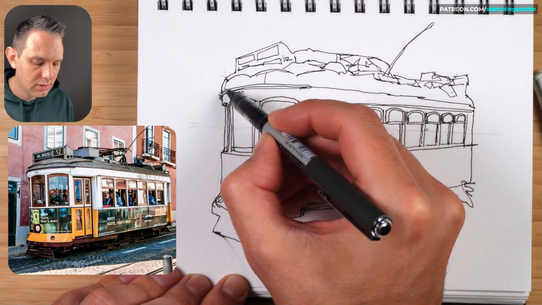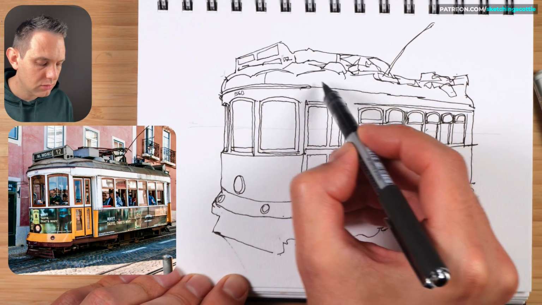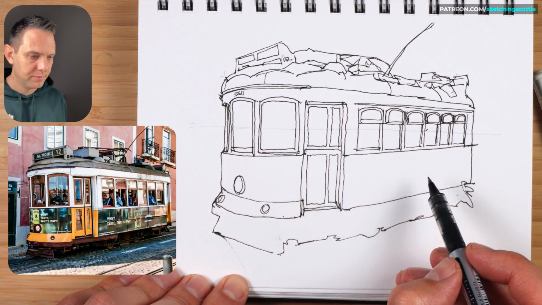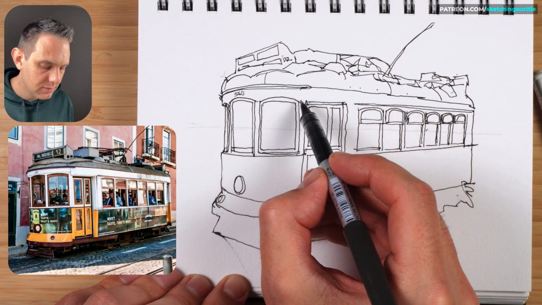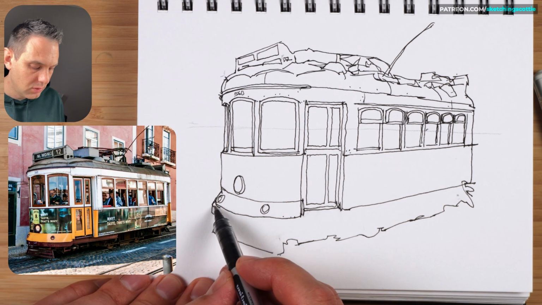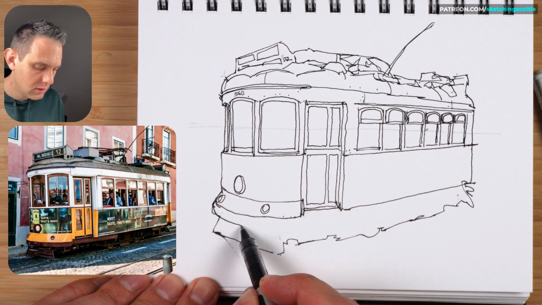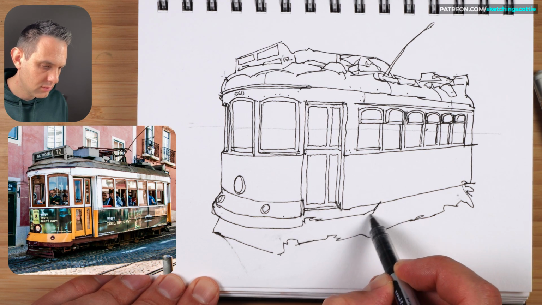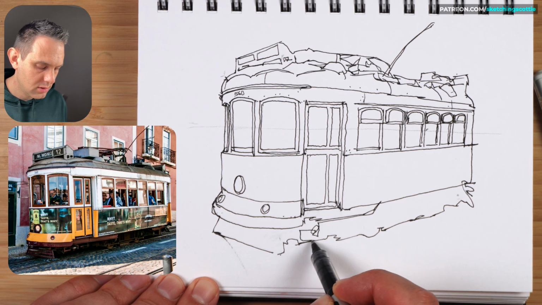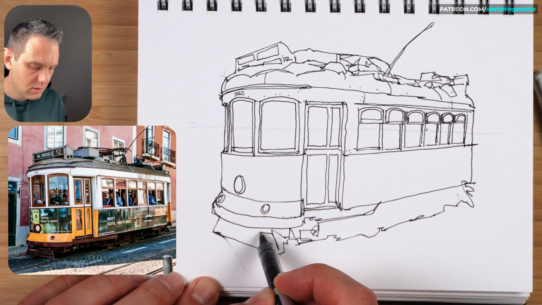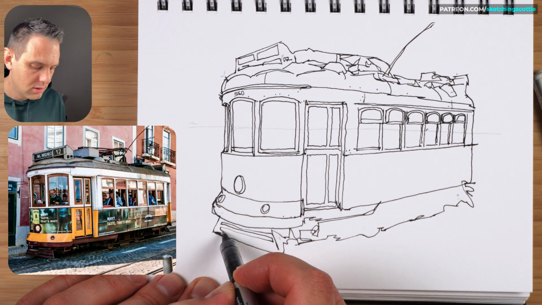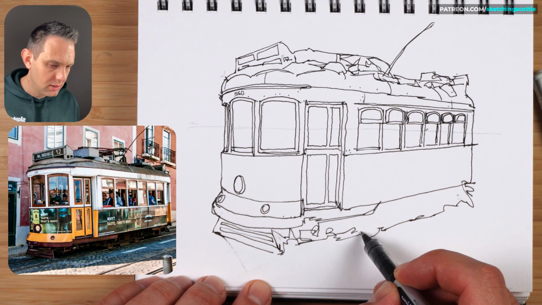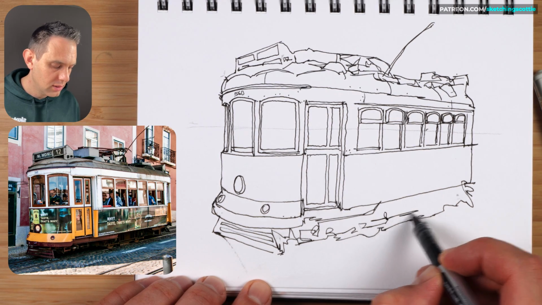You can see there are almost little panels running, and that's great because we can show the curve of the top of the roof like that. Little rivets. Now the details at the bottom, and we want to continue that curve around again. Front part, and there's some things you can see here. You can just see it subtly there.